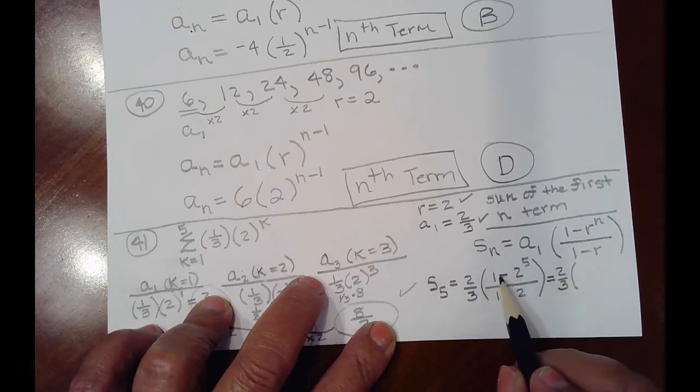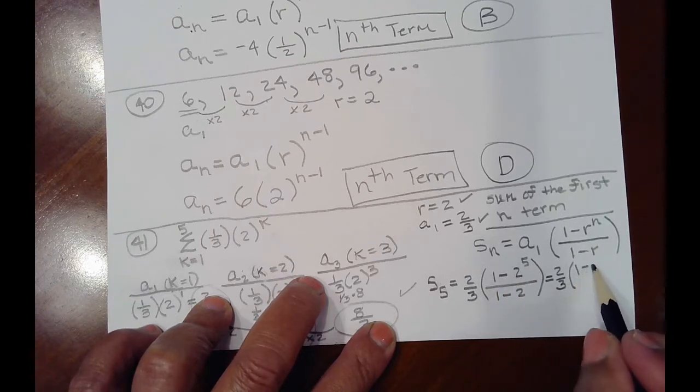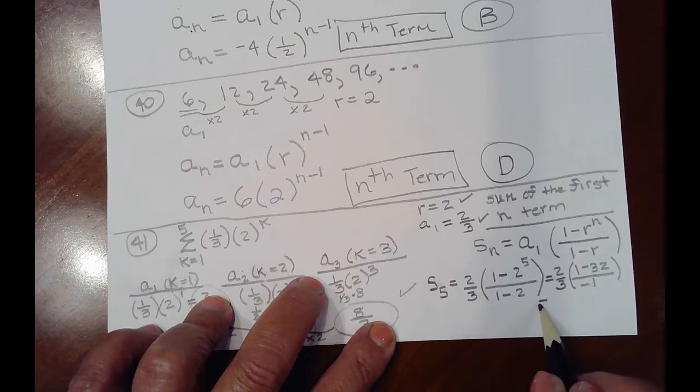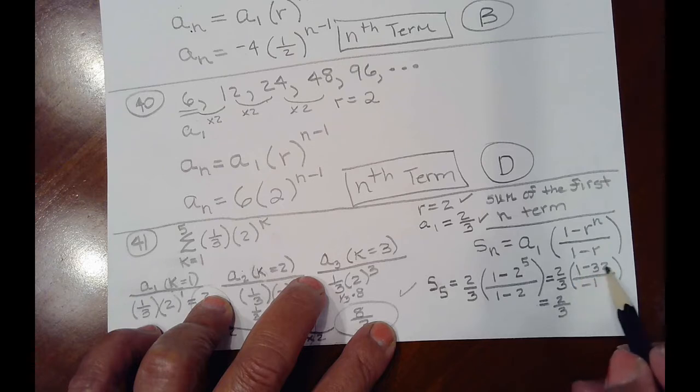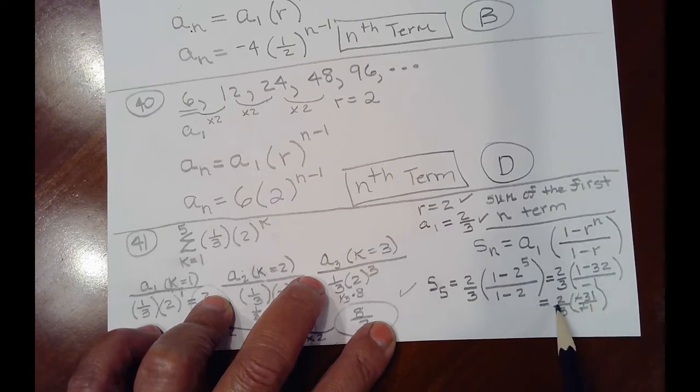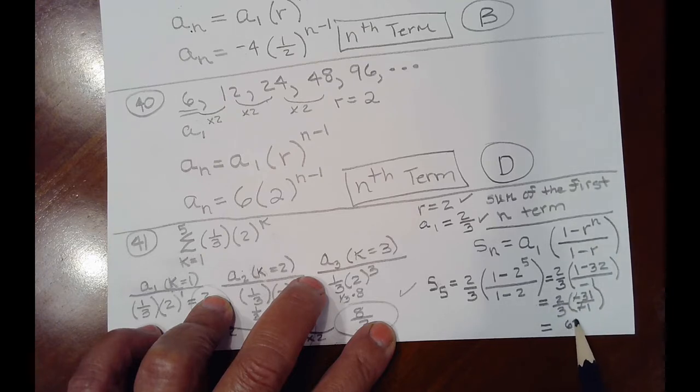Then on the top, you have 1 minus 2 to the 5th, which is 1 minus 32. And on the bottom, you have negative 1. 1 minus 2 is negative 1. So in the end, this ends up being 2/3. 1 minus 32 is negative 31 over negative 1. The negatives cancel out, leaving you with just 31 times 2 over 3. So final answer, 2 times 31, 62 over 3.